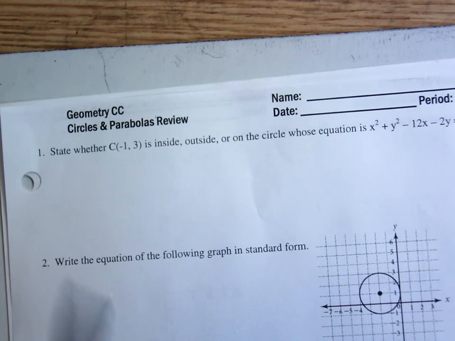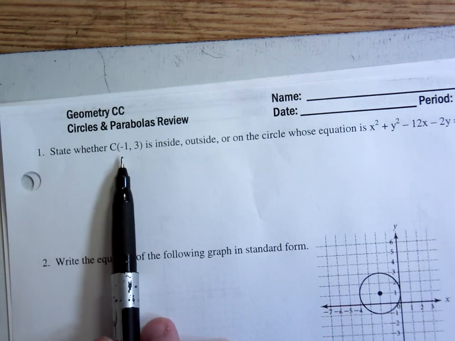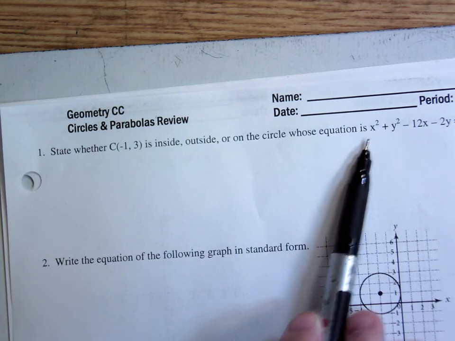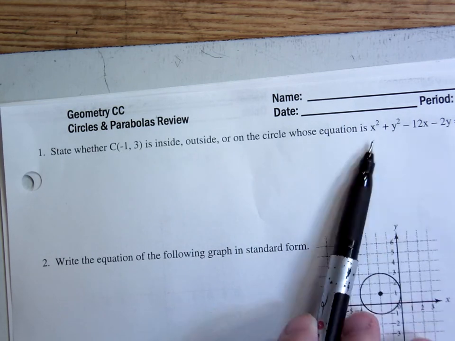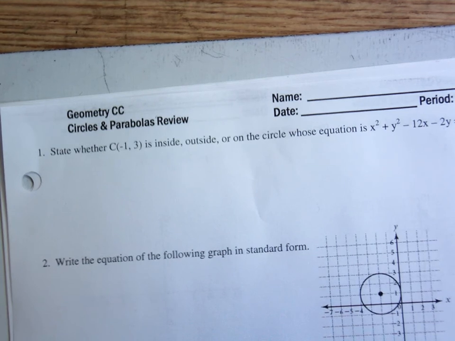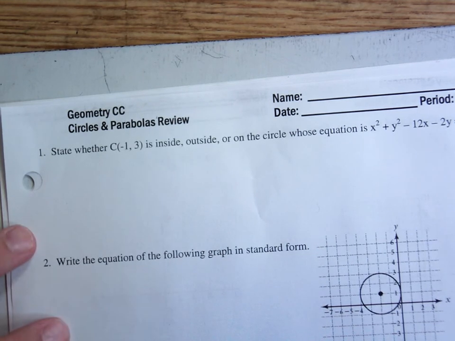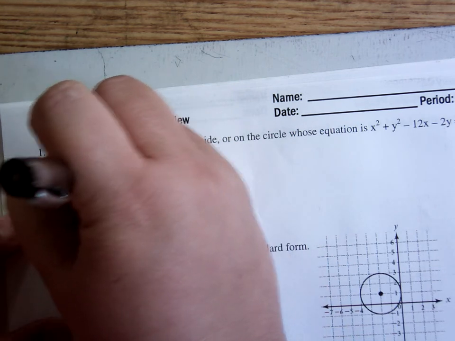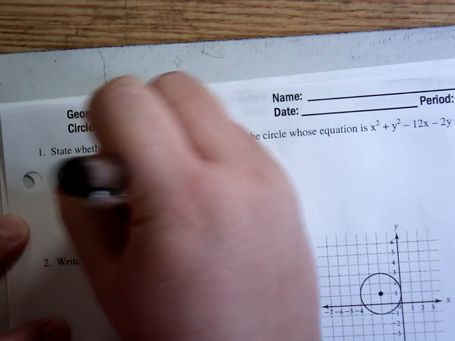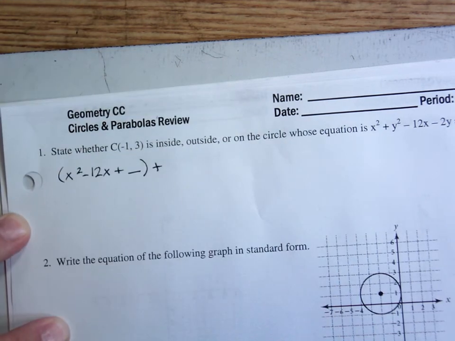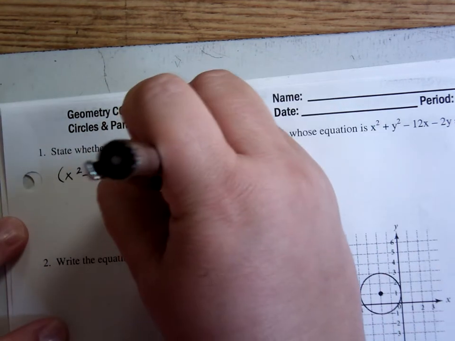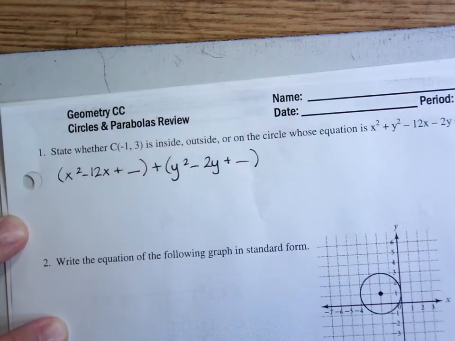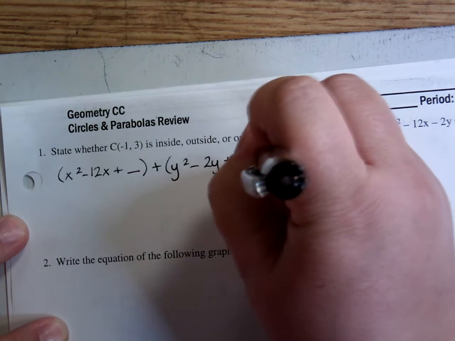All right, so first off, number one says, state whether the point -1, 3 is inside, outside, or on the circle whose equation is, and then it gives me an equation. The equation's not in standard form, so the first thing I'm going to do is put that equation in standard form. To do that, I collect all the x's together and put a blank with them, and then I collect all the y's together and put a blank with them, because I'm going to be completing the square for each of those. That's what the blanks are all about.